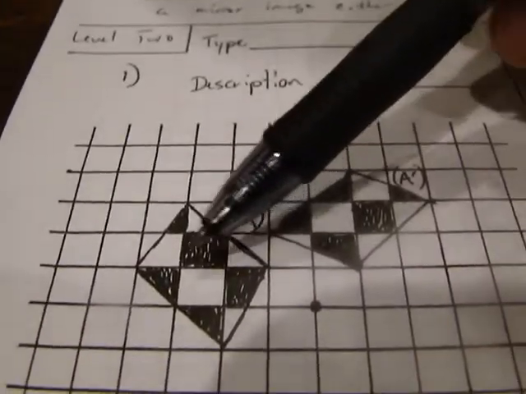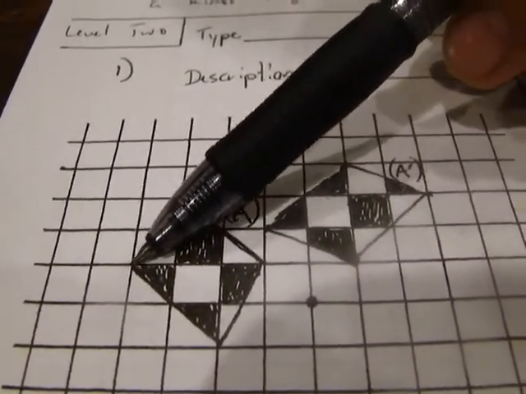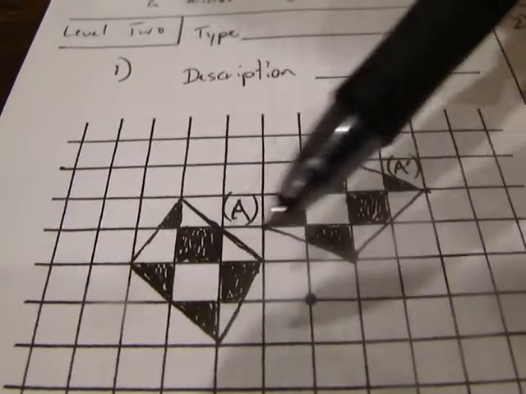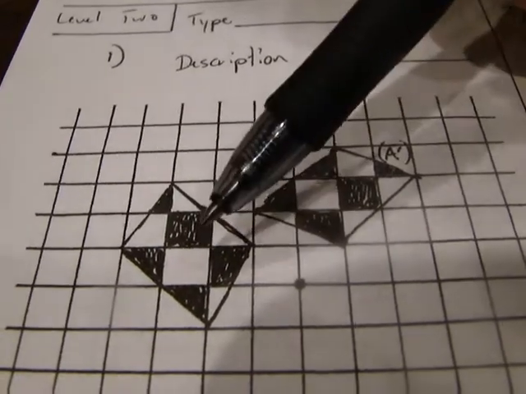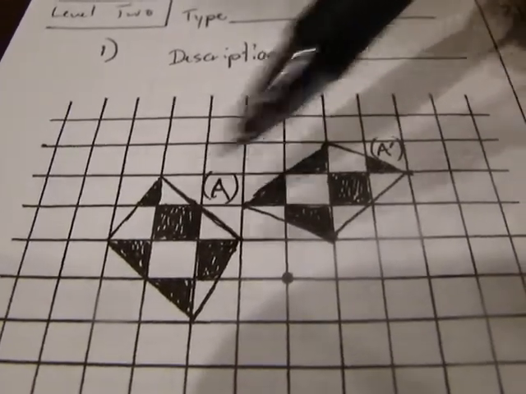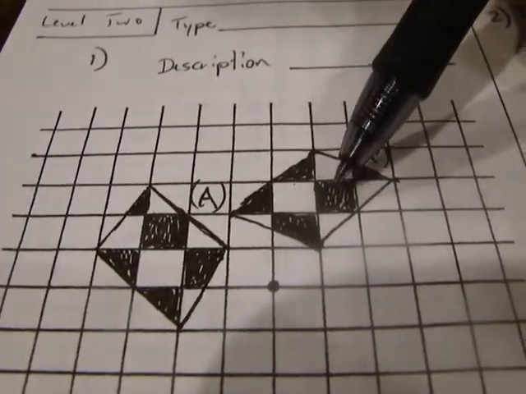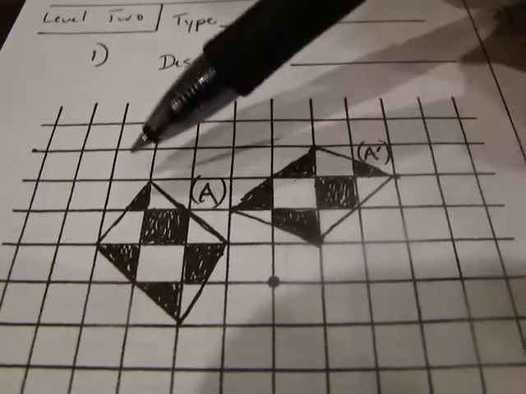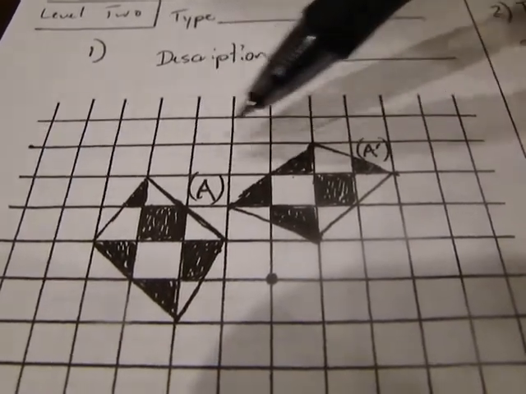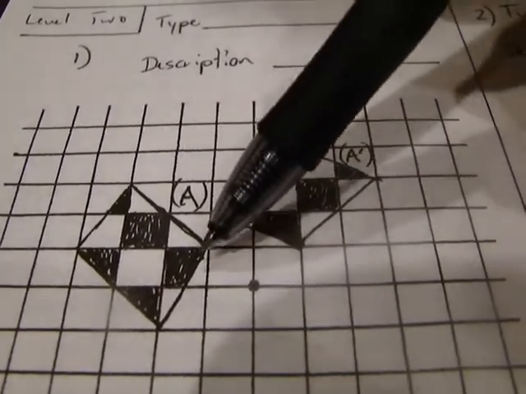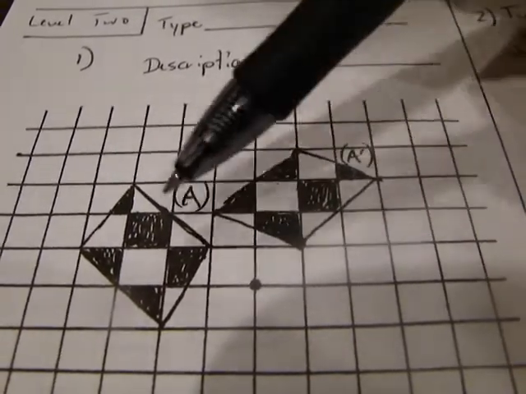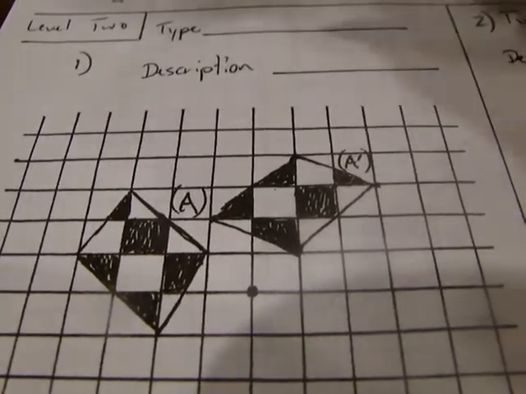So what I notice is that it can't be a reflection, because if it was a reflection, then this point would be exactly the same over here, but there's nothing over here. So it's definitely not a reflection. It's not a dilation, because these are actually the same size. It could be a translation, but if it was a translation, then it would look the same way. So it looks different. It looks like it's been rotated. And I think that's probably what it is.